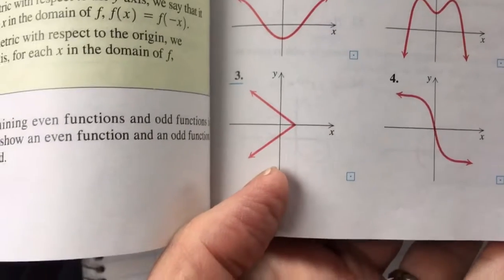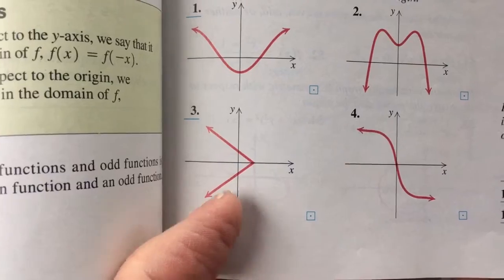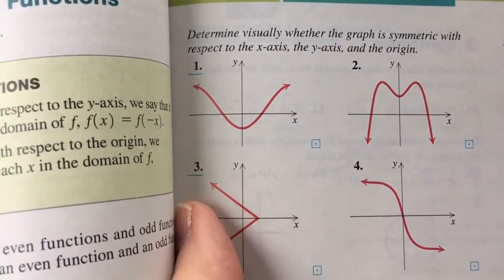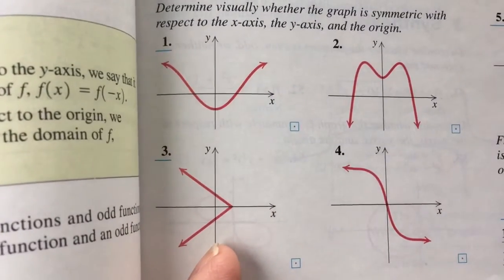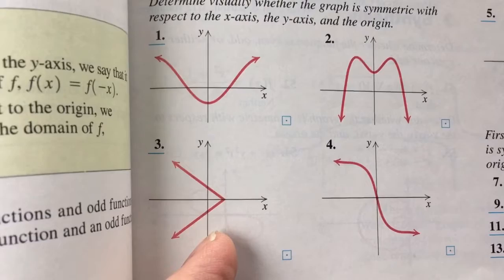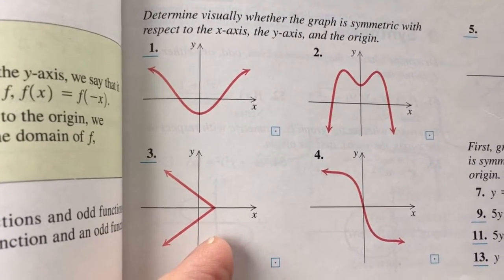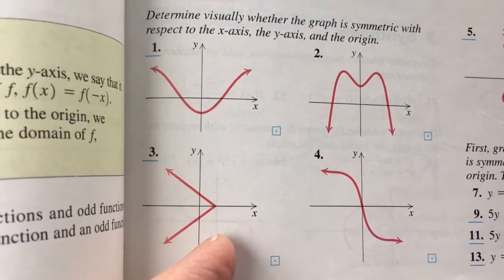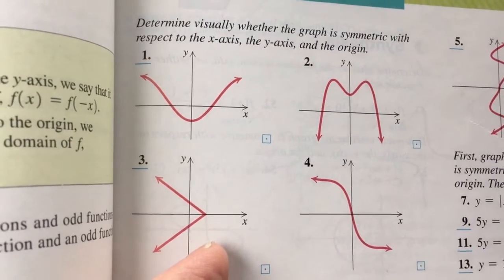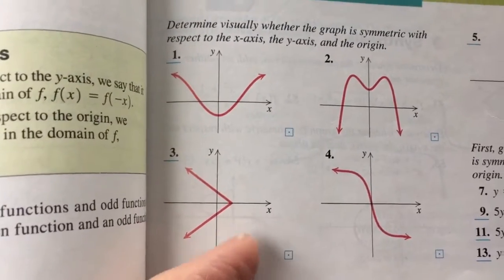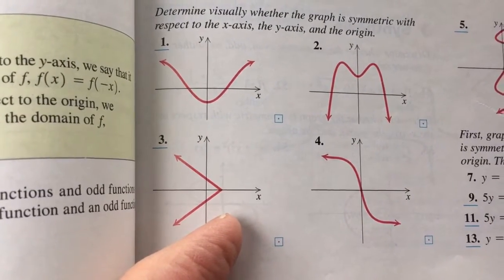Okay, look at this one. This one is having an axis of symmetry that is the x-axis here. So the x-axis is going right down through this absolute value. Okay, so this is an x-axis symmetry, and because it's x-axis and not y and not origin, it is not going to be even or odd. I mean, it's going to be neither even nor odd, but it is x-axis symmetry.